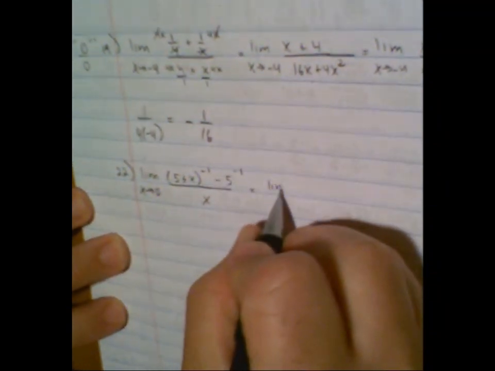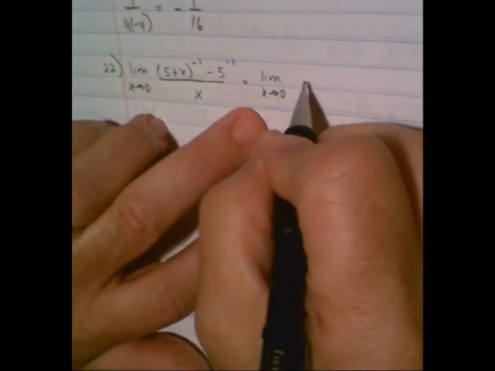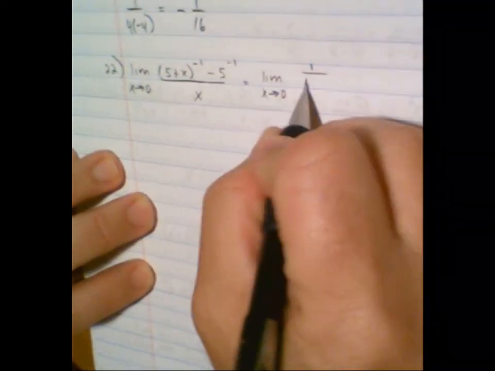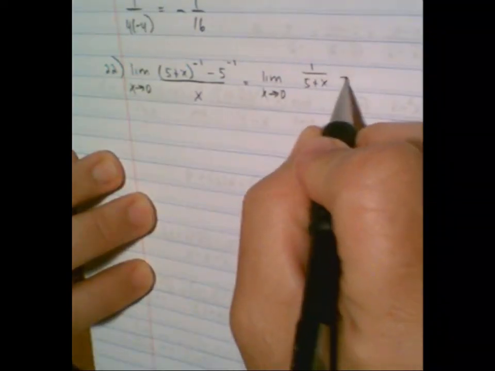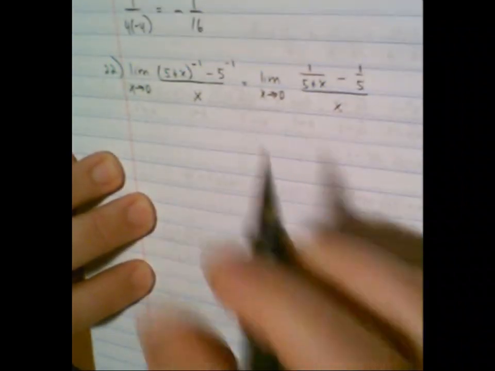Okay, so I want to rewrite this as the limit as x approaches 0 of, when you have something raised to the negative 1, you do 1 over it. 1 over 5 plus x minus 1 over 5, all over x. And x is the same thing as x over 1.